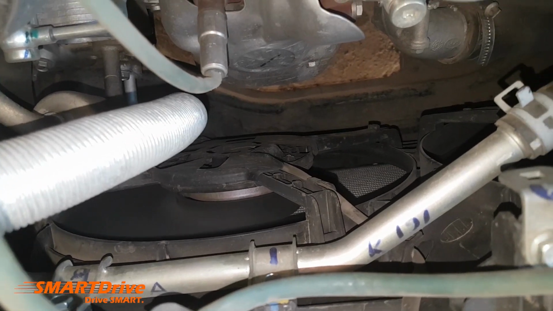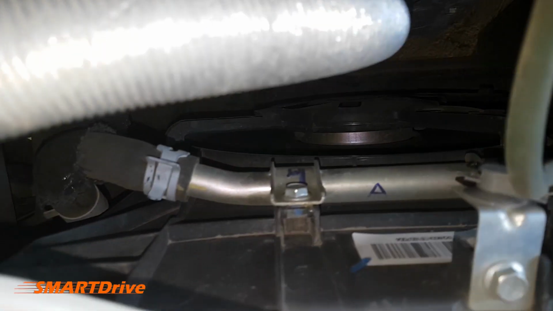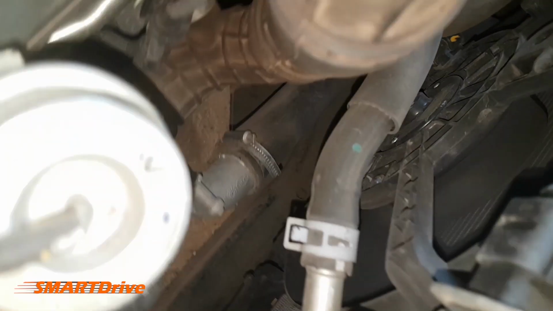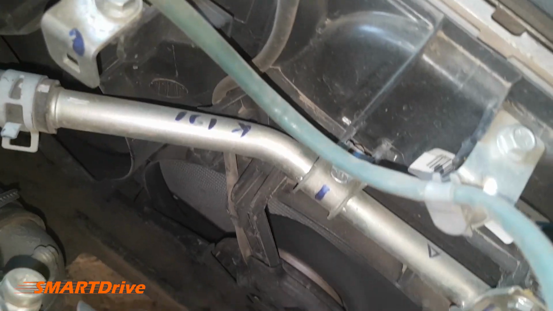There is a temperature sensor available, and in case the radiator temperature is higher, then the fan switches on automatically. As you can clearly see, there are two fans and two radiators for the engine as well as the air conditioning system. So both fans switch on automatically as per the temperature.